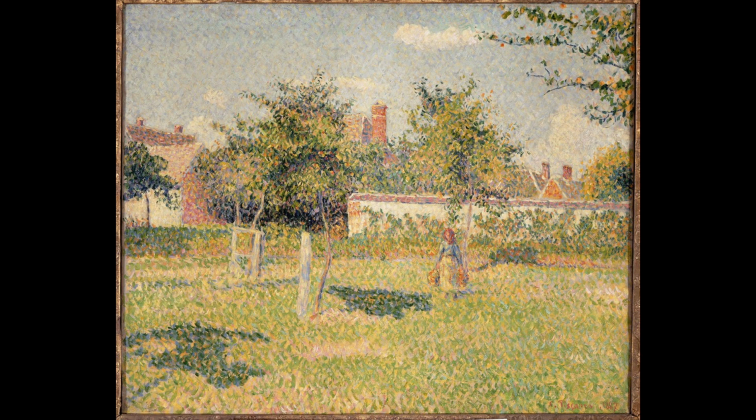But this one is a little more relaxed. It's a little more compressed in its values. Its darks aren't very dark. Its middle values are a little bit lighter. And what Pissarro does here is he sets up a scenario where there's very little value contrast, so he can ratchet up that equiluminance as much as he wants.